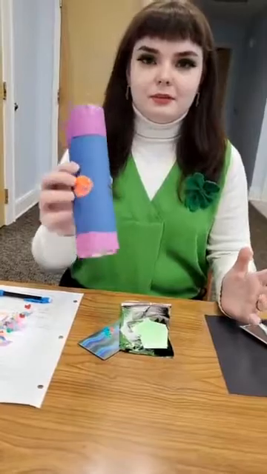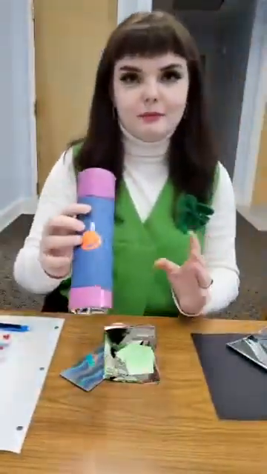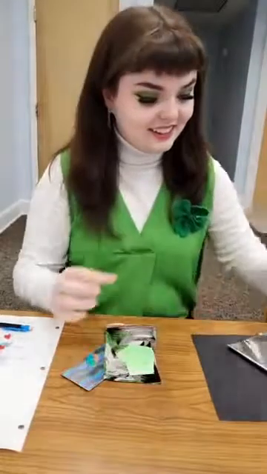Oops, I don't know if you'll be able to see, but I'm going to put the kaleidoscope up to the light. Kind of. And they're very pretty, I promise. You just kind of have to point up more than anything.